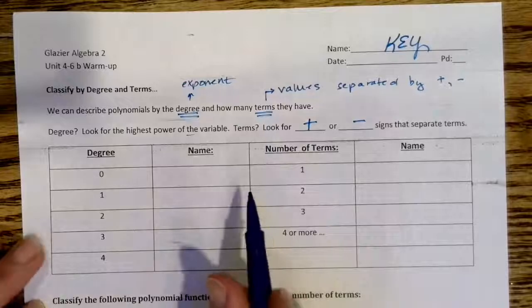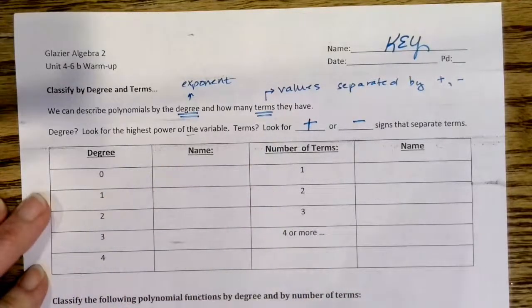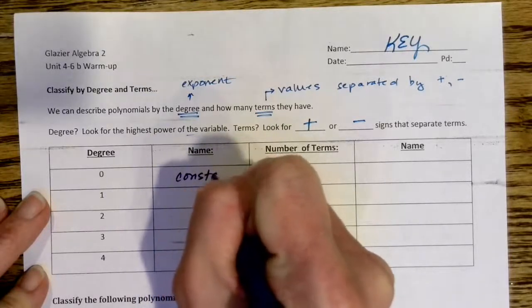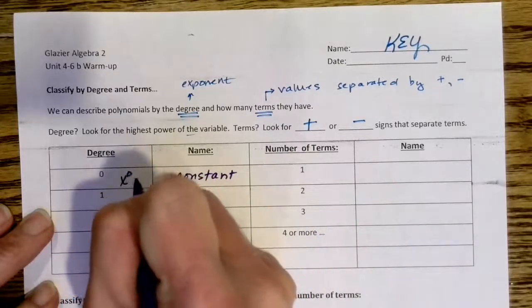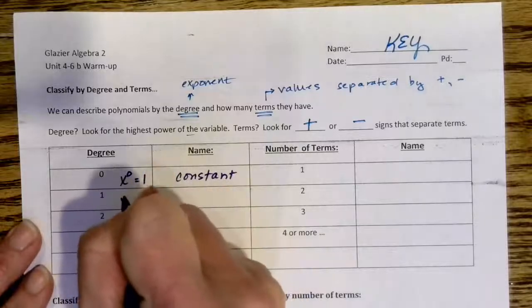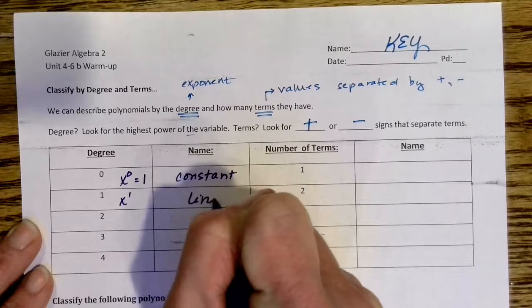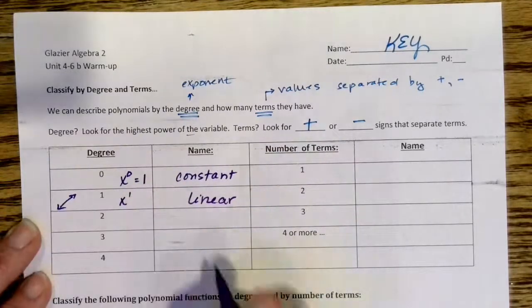Okay, we'll just go down our degrees first. A degree of 0 is a constant. X to the 0 power, remember anything to the 0 power is 1. If I have x to the first power, that's where I'm going to have a linear shape to my graph, a straight line.